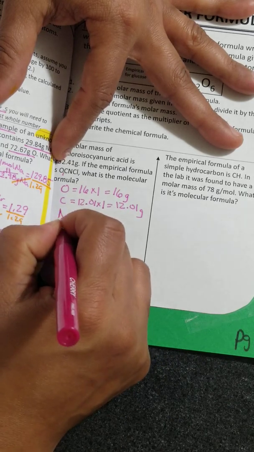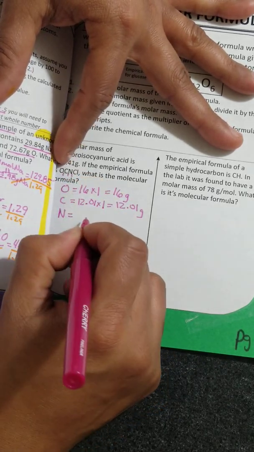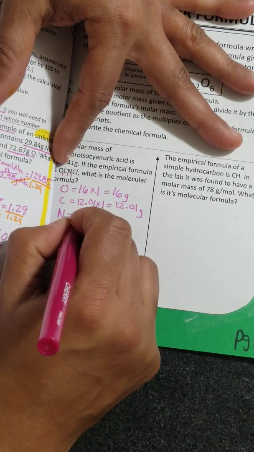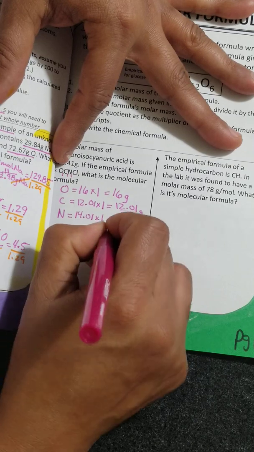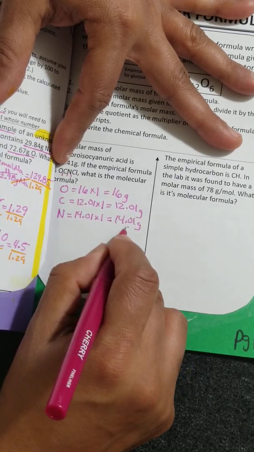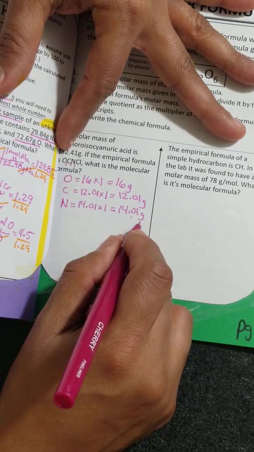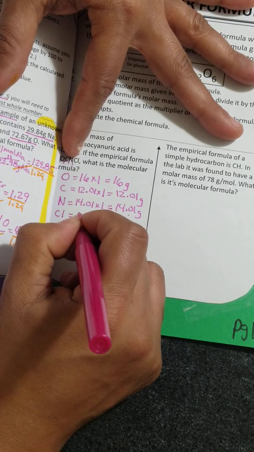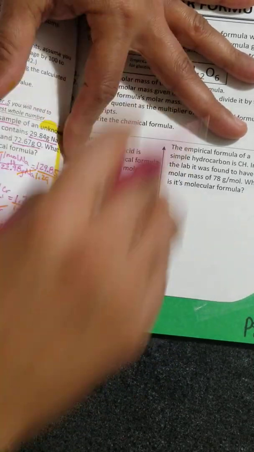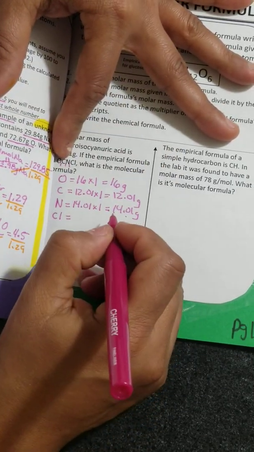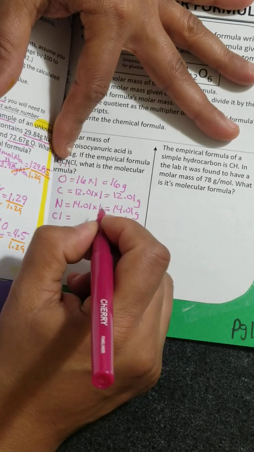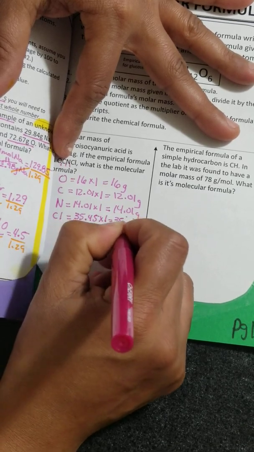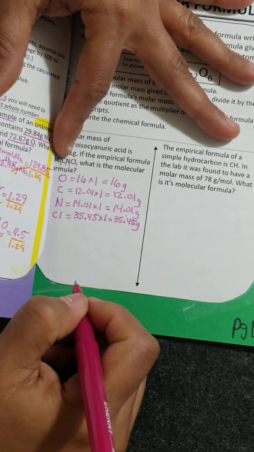The next one, nitrogen. Again, they gave us 1. And go to the periodic table, 14.00 or 14.01. So 14.01 times 1 equals 14.01. Again, that 0.01 is so small, it's insignificant. And the next one is chlorine. They gave us 1 chlorine. Go to the periodic table. That is a non-metal, 35.45. So 35.45 times 1 is 35.45 grams.